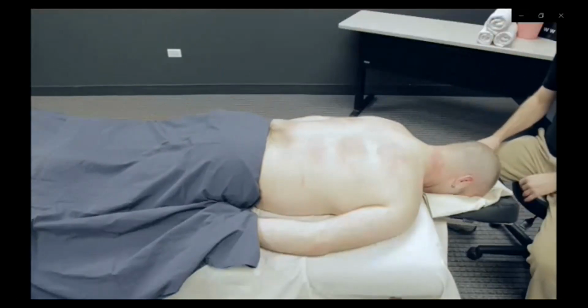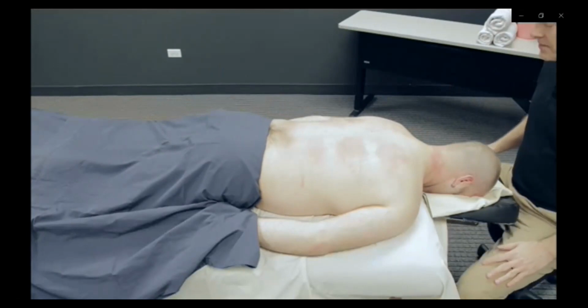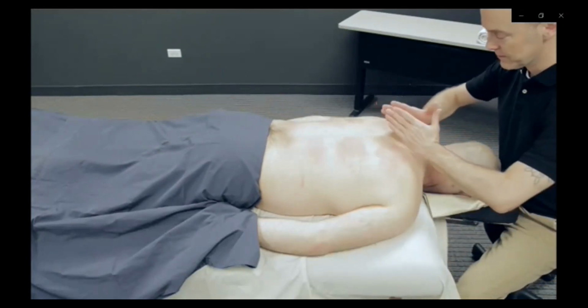The other tapotement techniques that we'll use are going to incorporate a prayer position, or supination and pronation of the forearm.